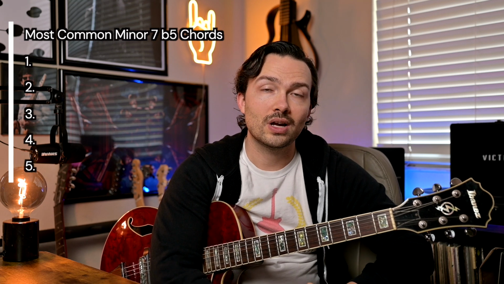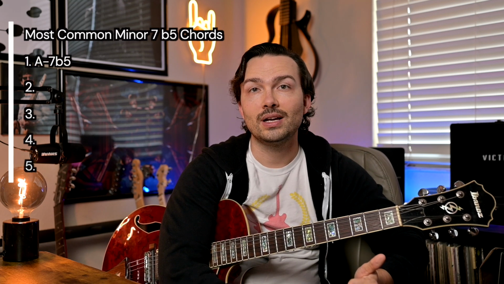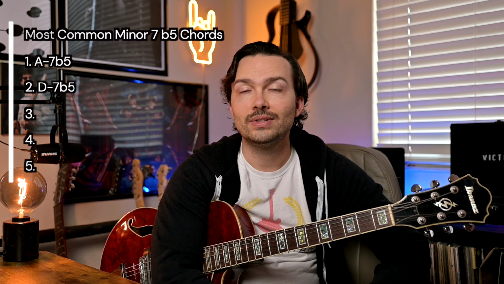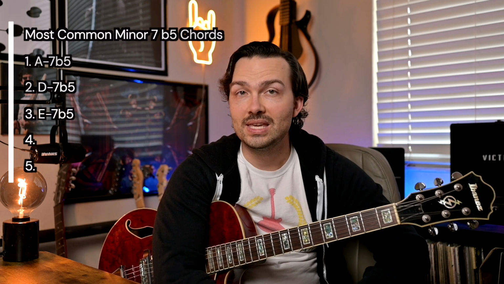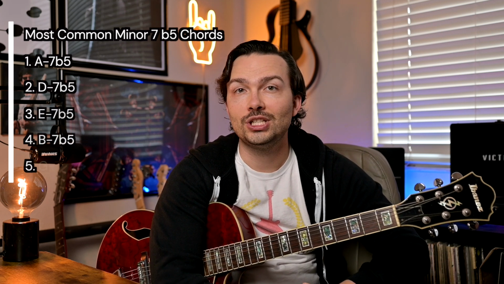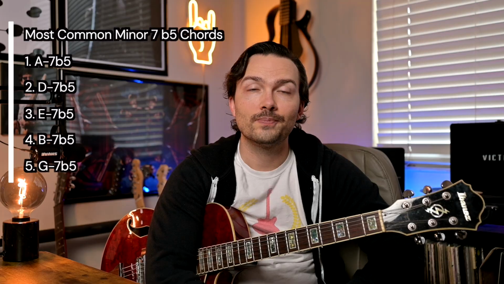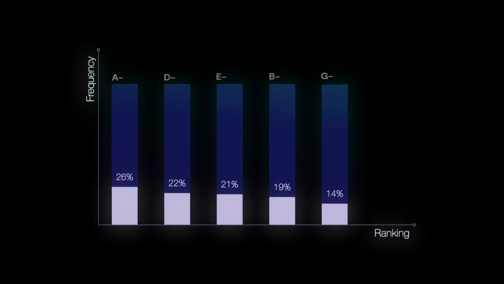Finally, for minor 7 flat 5 chords, the 5 most common ones we see are A minor 7 flat 5, D minor 7 flat 5, E minor 7 flat 5, B minor 7 flat 5, and G minor 7 flat 5. One thing you'll notice from these chords and the percentage that they're used is it's actually way less frequent. So focusing on minor 2/5s and things of that nature using half diminished chords is something that should be reserved for when you're really a more intermediate or advanced guitarist.